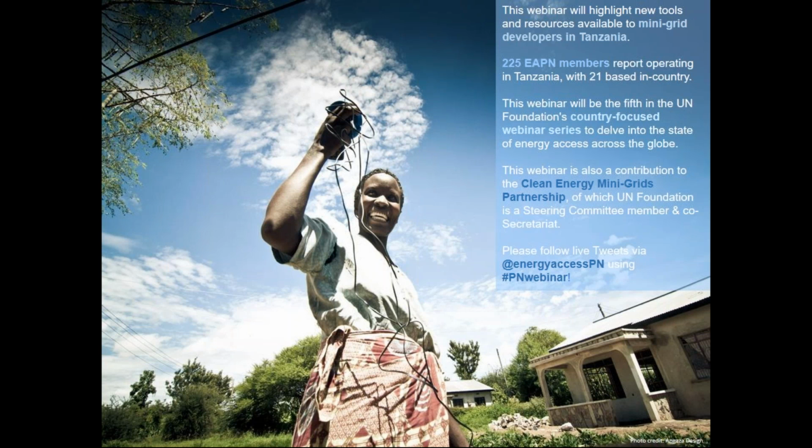Our members will remember that we actually held a workshop in Tanzania very recently that looked specifically at distributors of distributed energy access solutions, so small solar lanterns, solar home systems, things like that. So this is sort of looking at the other side of the coin, looking at the larger systems, again, in the Tanzanian context, in which we have 225 Practitioner Network members working. So hopefully this will be of good use to quite a number of you.